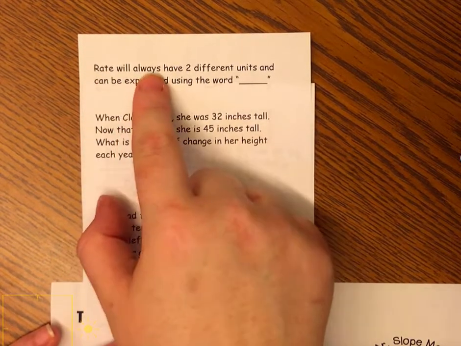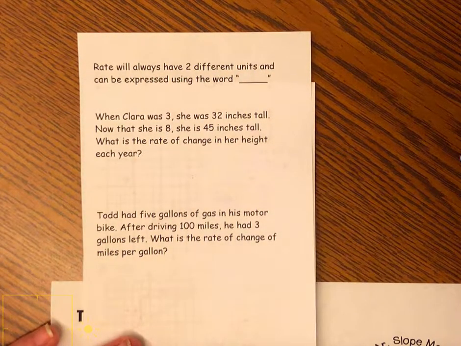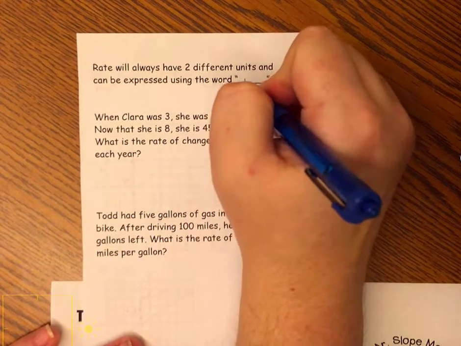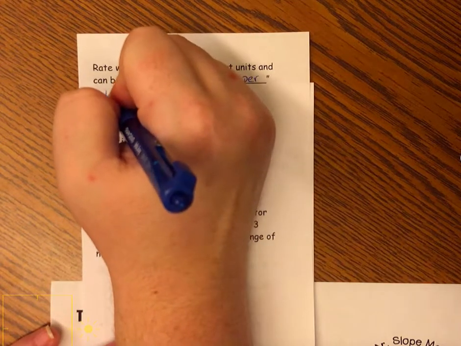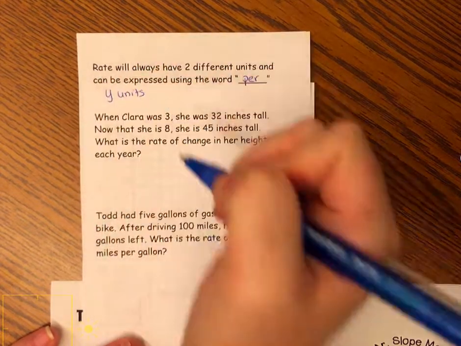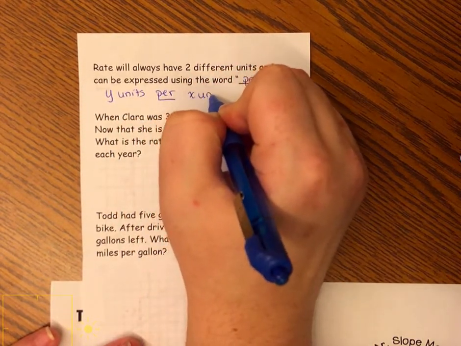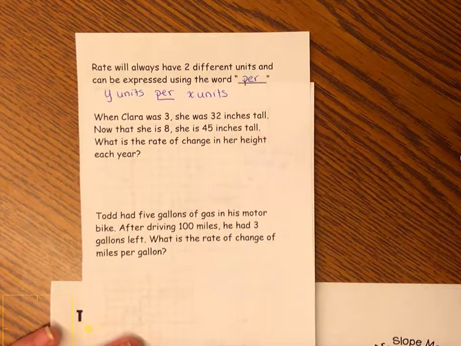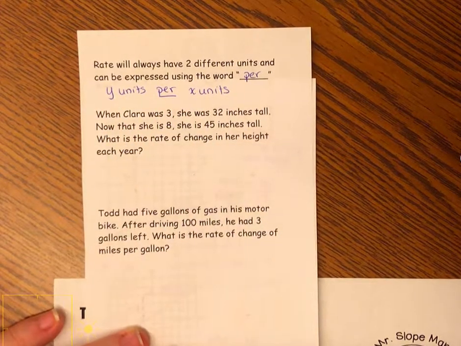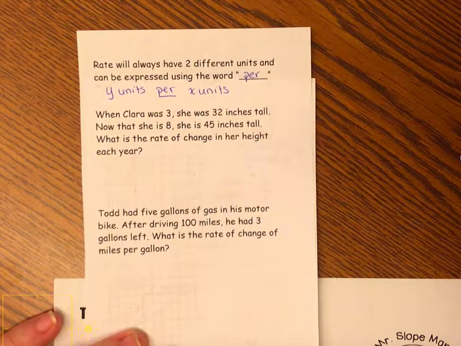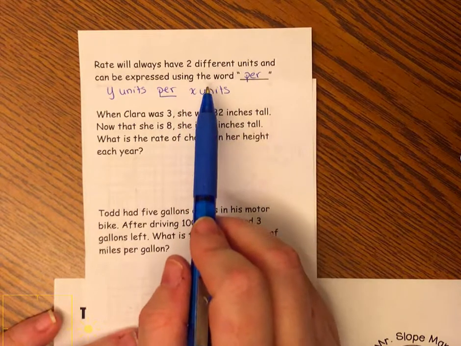So rate will always have two different units and be expressed using the word per. So you might have heard miles per hour because it's y units. Remember, we need to know the change in y per x units. Per generally means to divide, so it's going to be y units divided by x units, and as slope is change in y divided by change in x, this still focuses on the y units divided by the x units.